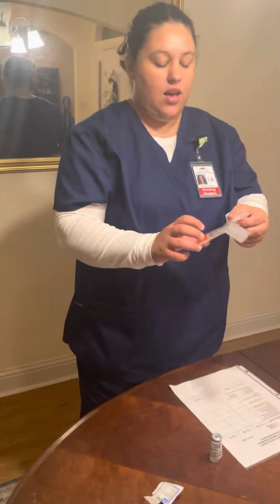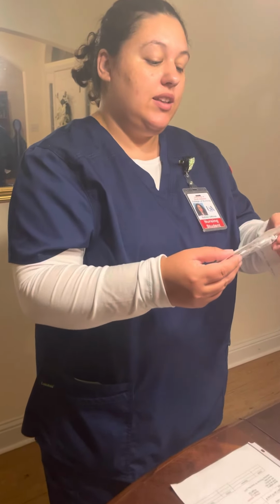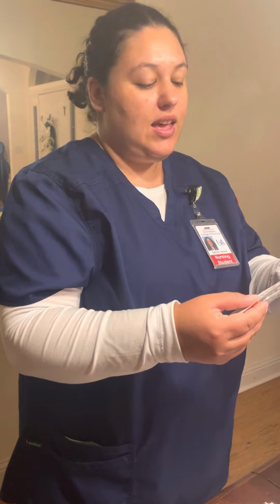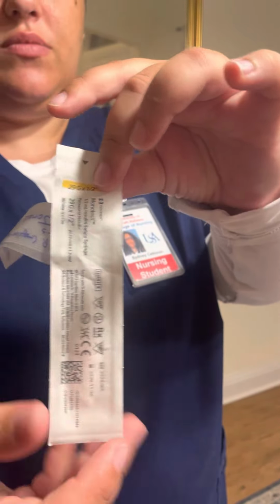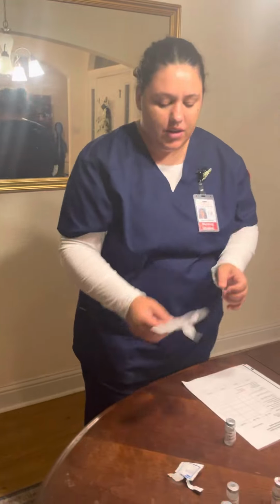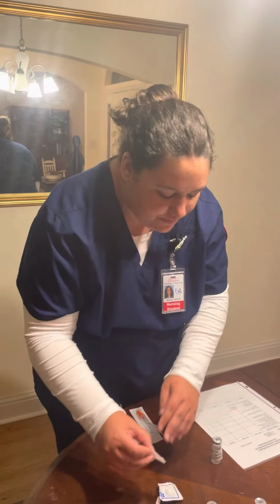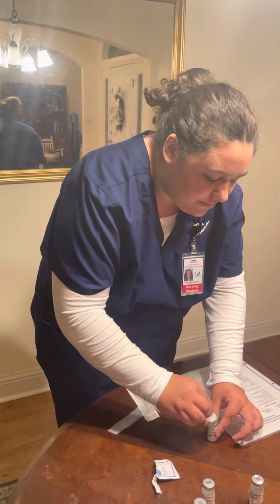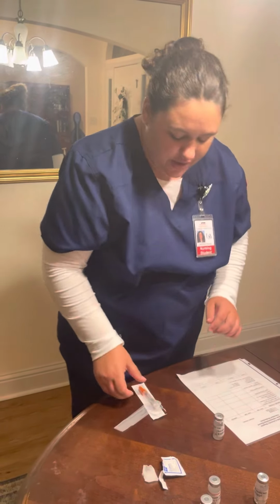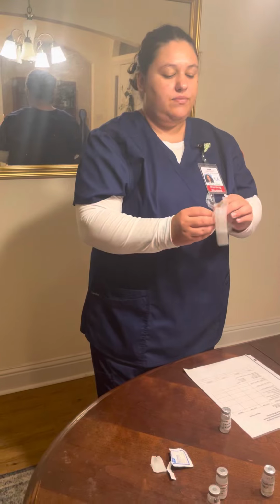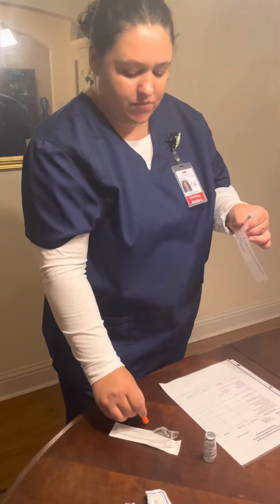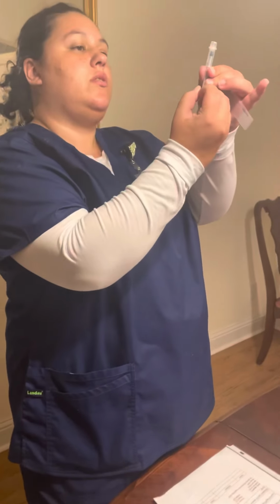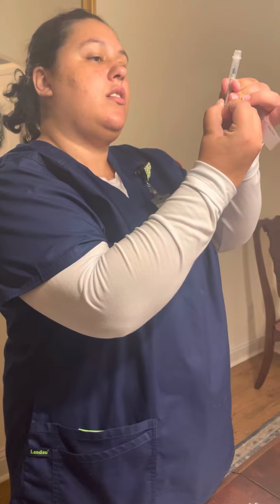All right. Now I need 10 units subcutaneously. So I have my 1/2 milliliter insulin safety syringe with a 29 gauge 1/2 inch long needle. The first thing I'm going to do is take my alcohol pad, clean the top, dispose of it, take my insulin needle, take it out, do 10 units of air.